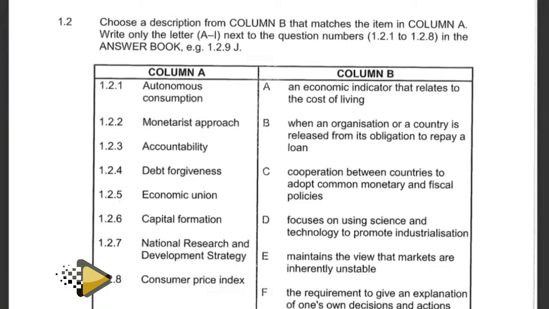Choose a description from column B that matches the item in column A. Write only a letter A to I next to the question numbers and examples given there where we have 1.2.1 to 1.2.8 in the provided answer book.